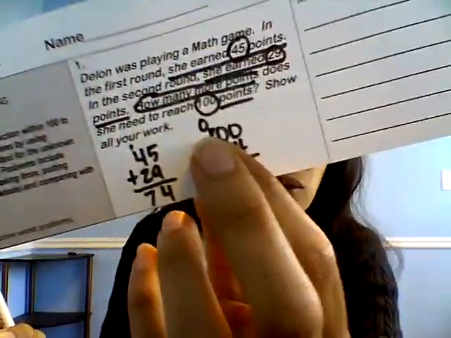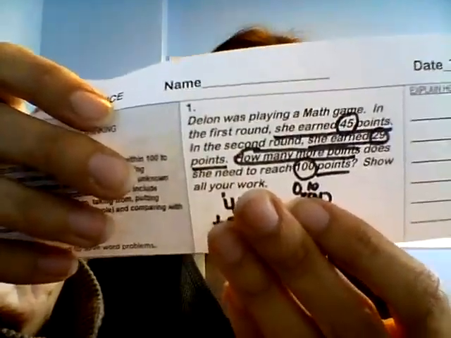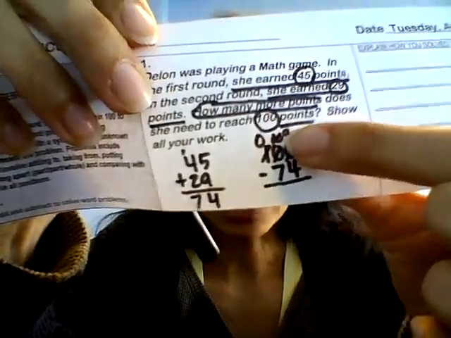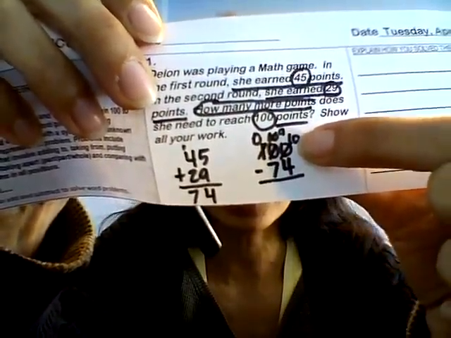The 1 becomes a 0, and the 0 next to it becomes a 10. Now the 0 can borrow from that 10. The 10 becomes a 9, and the 0 becomes a 10. It's kind of crowded, so maybe leave more room.